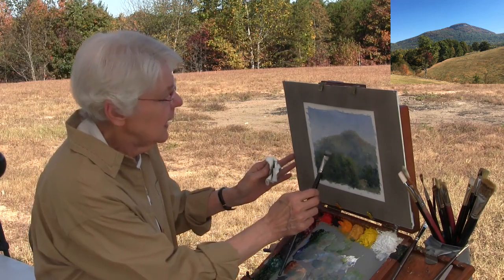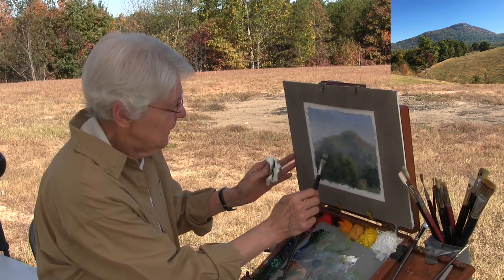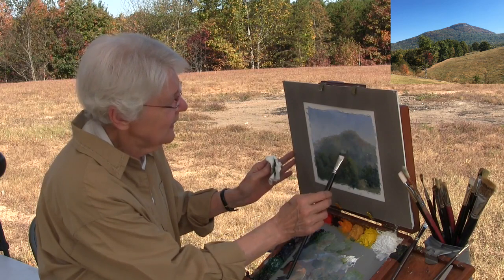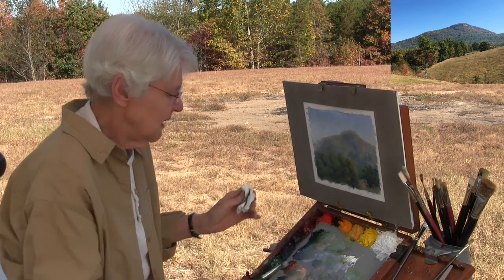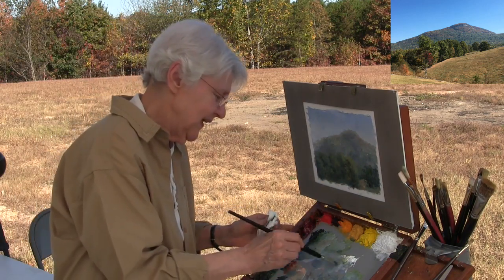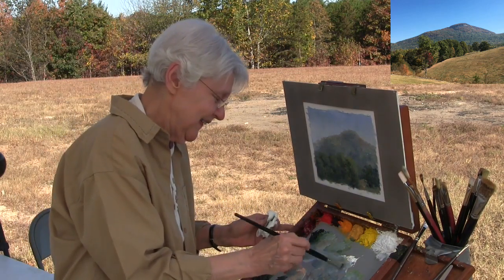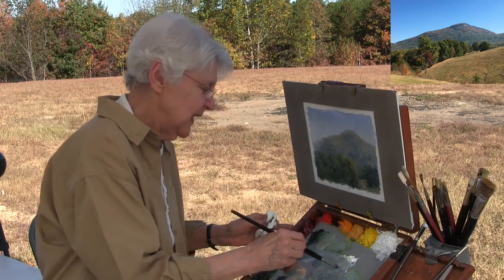I need to get lighter. Lighter, darker, lighter, darker, lighter, darker. So goes the life of an artist. It always is lighter, darker, lighter, darker. Usually it's darker. This time it's lighter, lighter, darker.